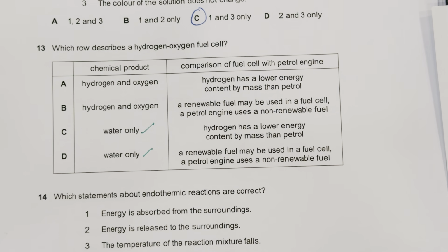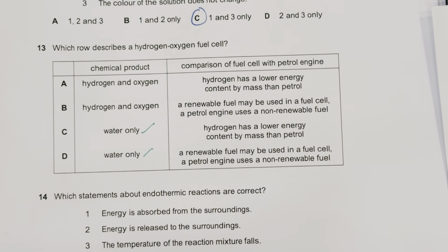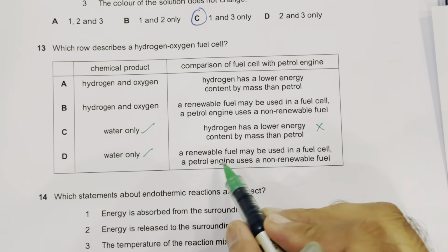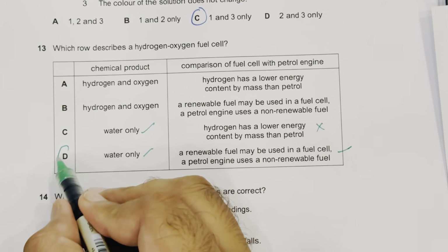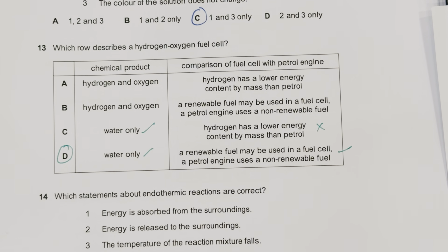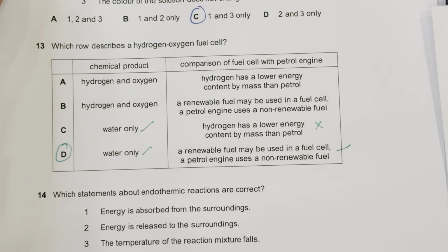So option number C and D, we need to read the other half. Hydrogen has lower energy content by mass than petrol, and this is the wrong option. Renewable energy or fuel may be used, as this is the correct one. So option number D is the right answer for it. Moving to question number 14.